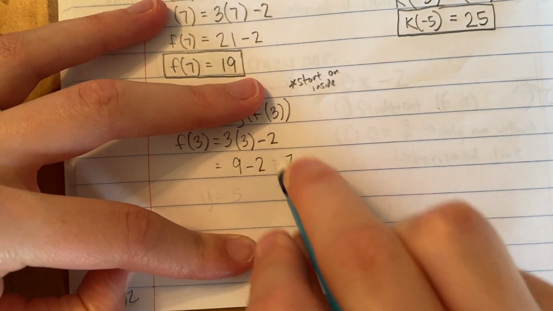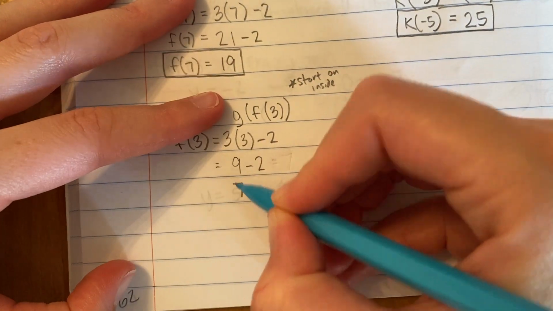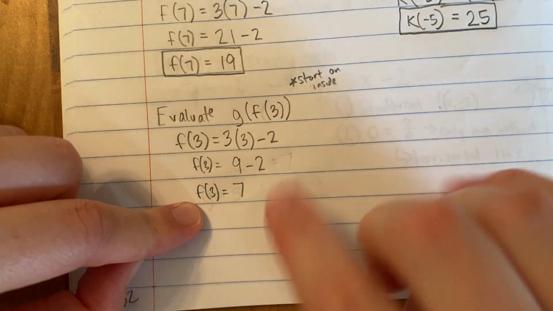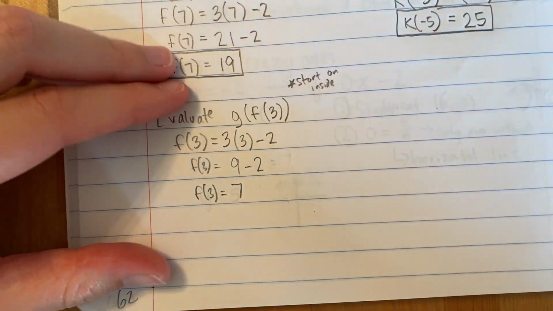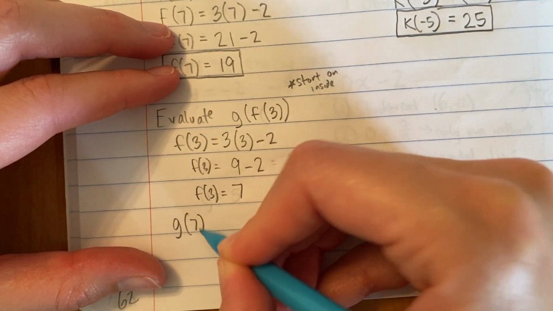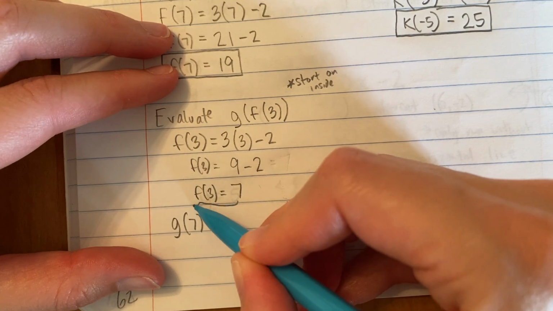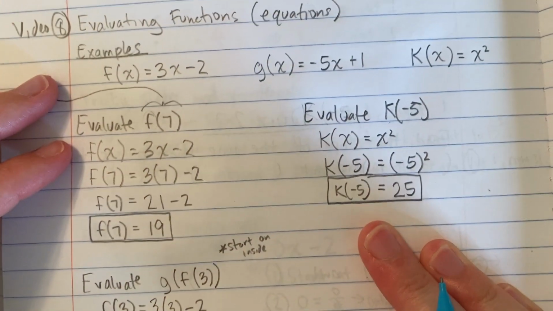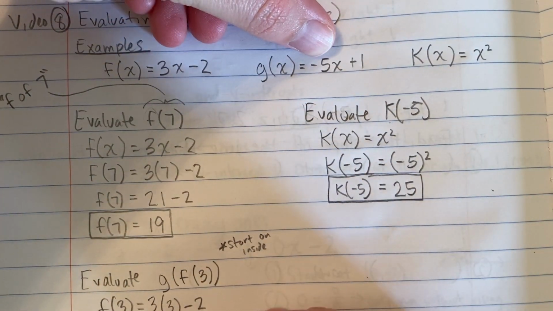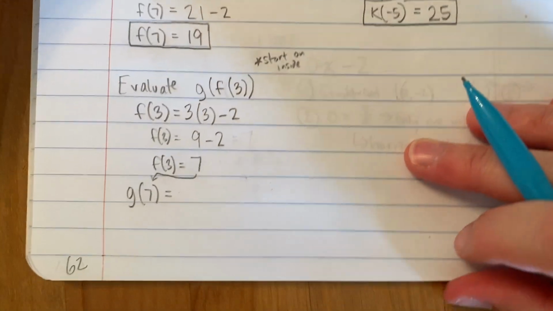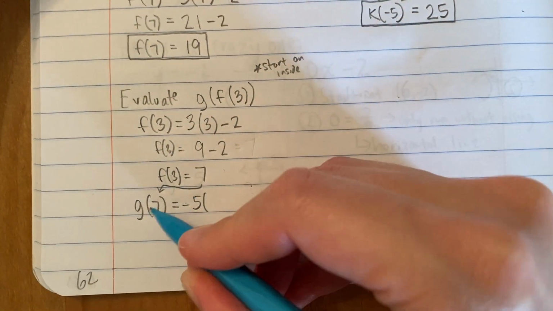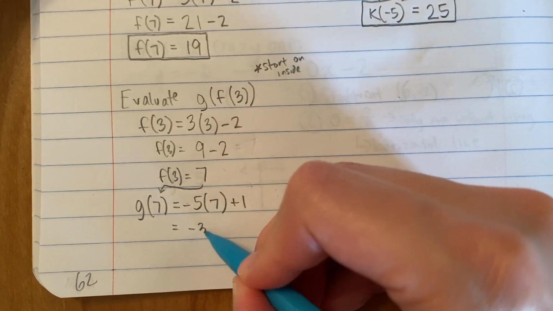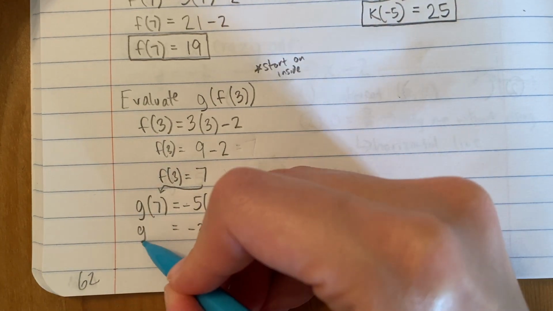In fact, let me make this clearer and not do that. f of 3 is 7. So now I want g of whatever f of 3 is. So now what I want is g of 7. So look, I figured out the inside, and now I'm going to take that number and plug it into my outside function. So g of 7, so now let me go get my g machine. It's negative 5 times x plus 1. So negative 5 times, in this case it's 7, plus 1. So negative 5 times 7 is negative 35 plus 1.